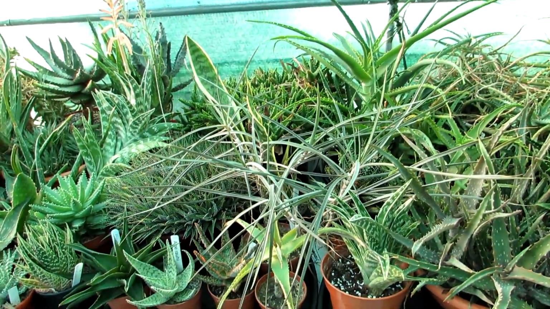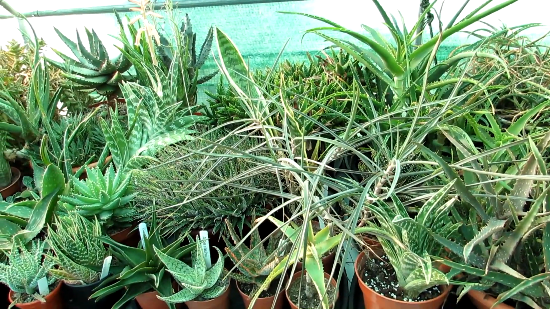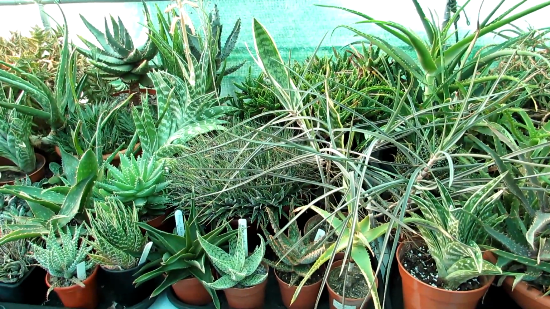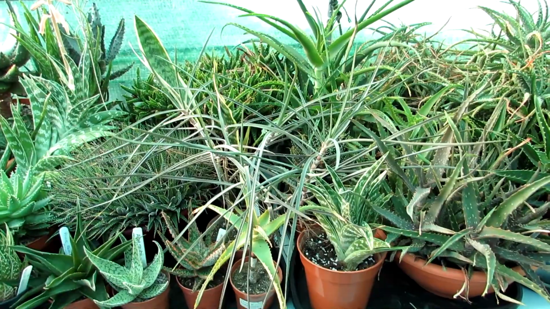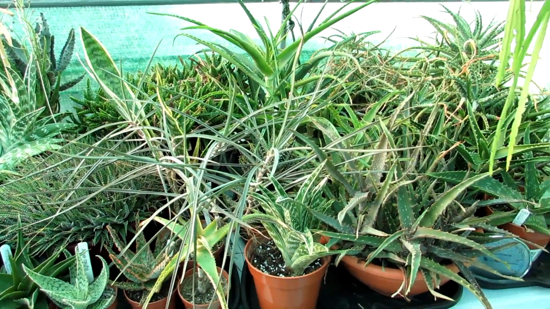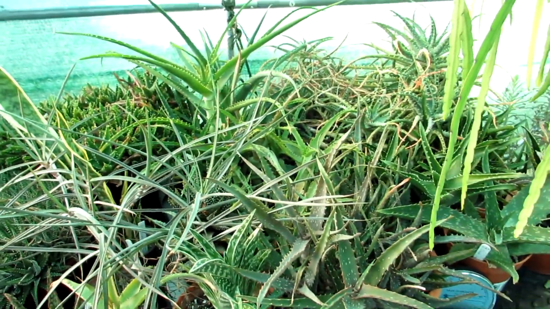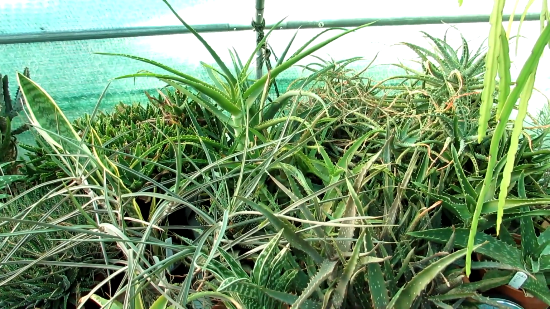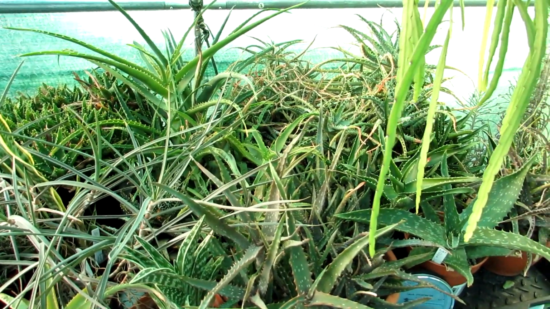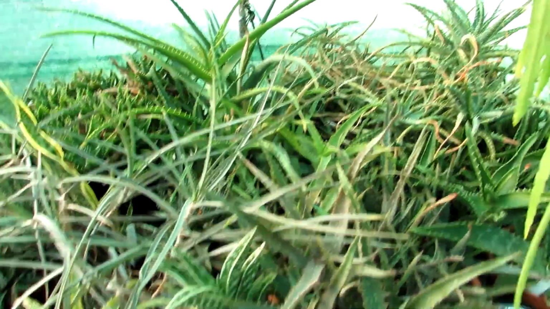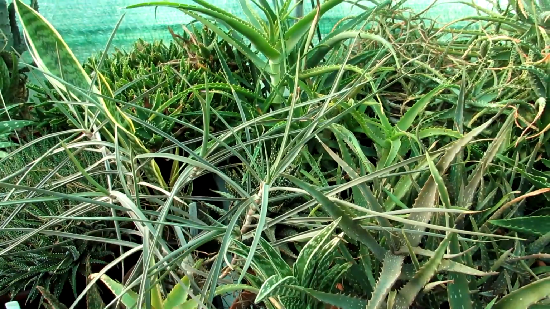Now, if you have a choice, the ideal temperature to overwinter aloes would be around 8 Celsius, which is around 48 degrees Fahrenheit. And these plants do like a little bit of water during the winter by choice. I'll tell you why I don't water mine. One size doesn't fit all when it comes to care, which is what I explained in the beginning. Ideally, they would like to be given a small amount of water, about once a month, just to stop aloes from shriveling.